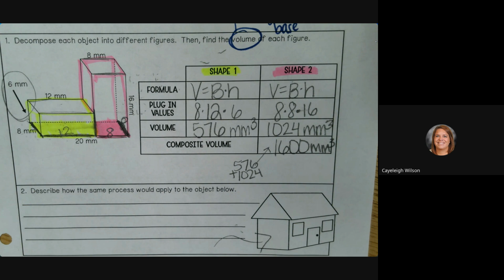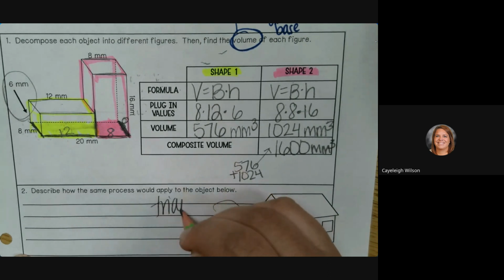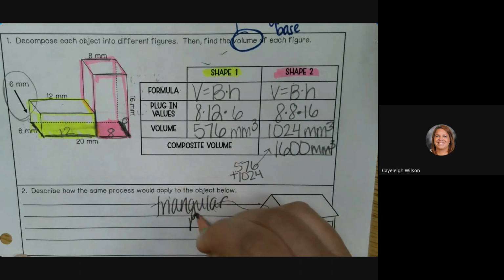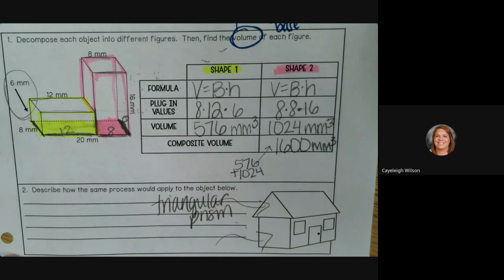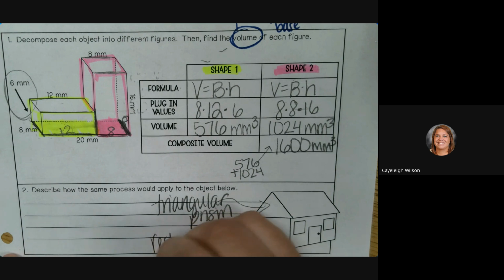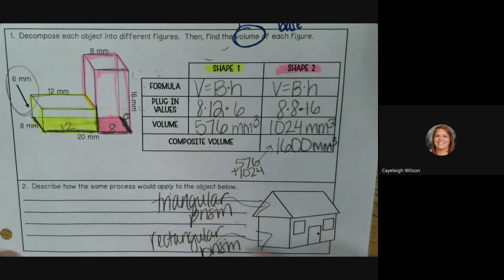Okay, so you see a triangular prism where? On the roof, the top. So this is a triangular prism. And Caden, did you figure out what the bottom is called? A rectangular, because it's a rectangular base prism. So this house is made up of 2.